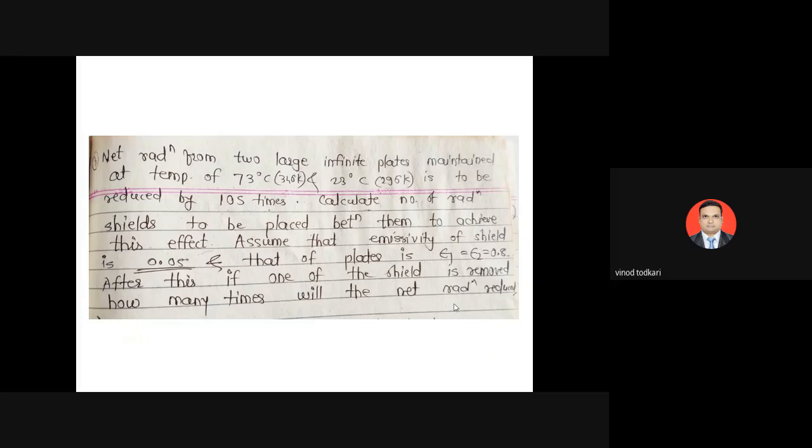If you have pen and paper, please write down this numerical, because it is important from the GATE and IES perspective. Also in many competitive exams, similar kinds of numericals will be asked. Okay, so please write it down.